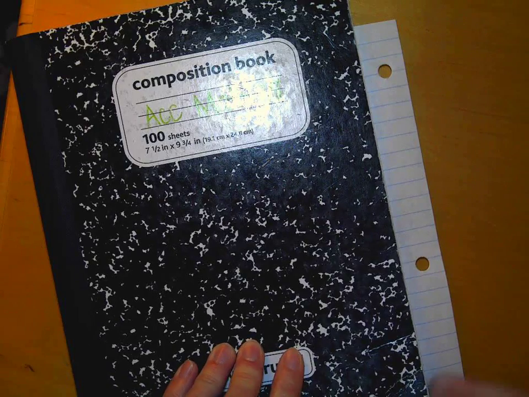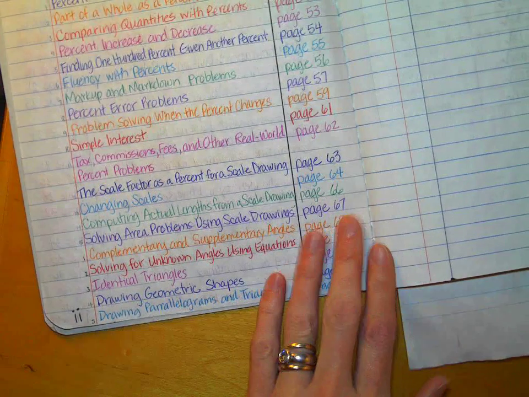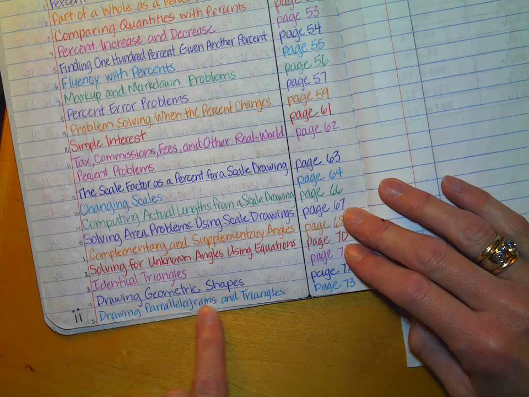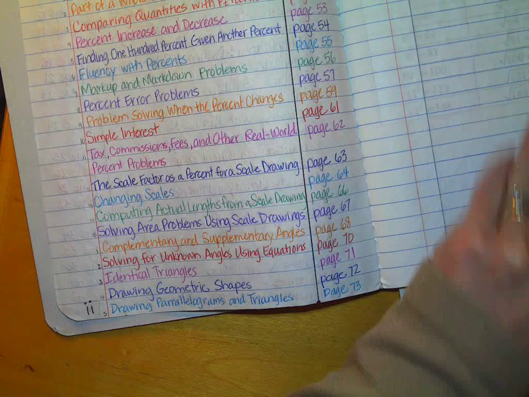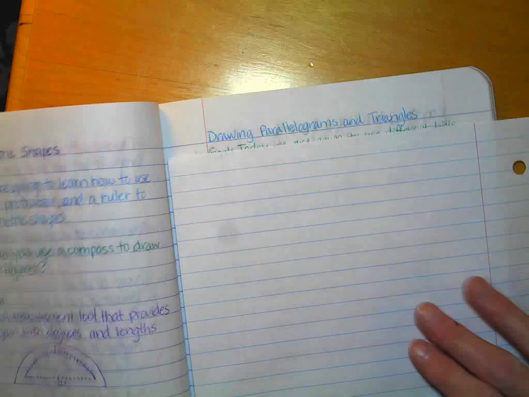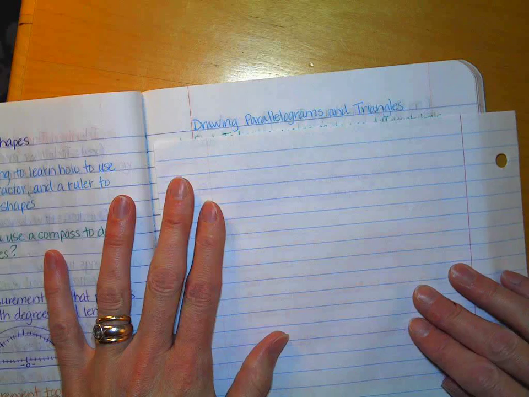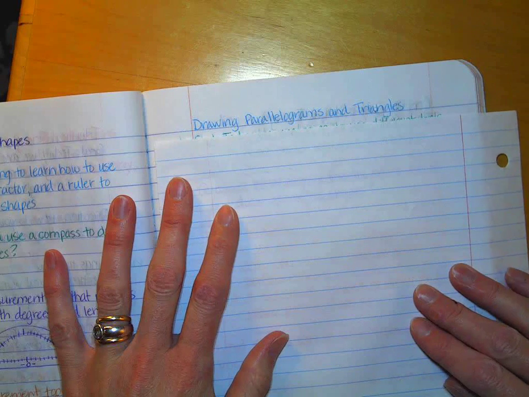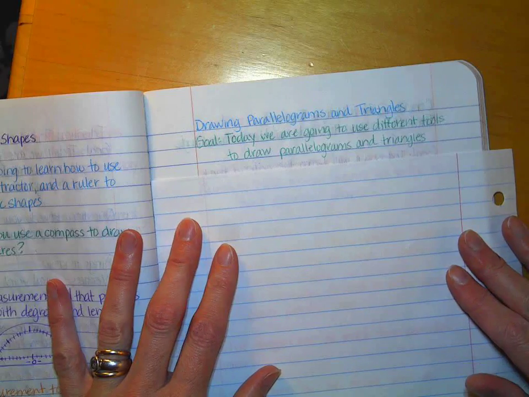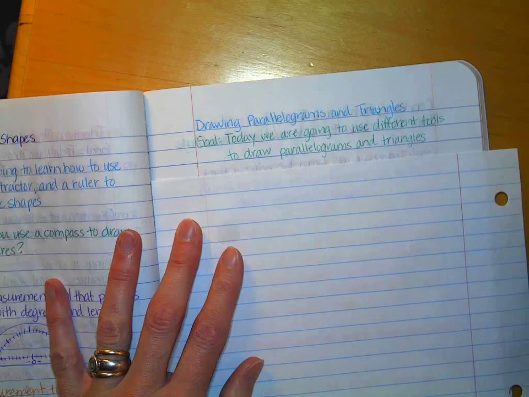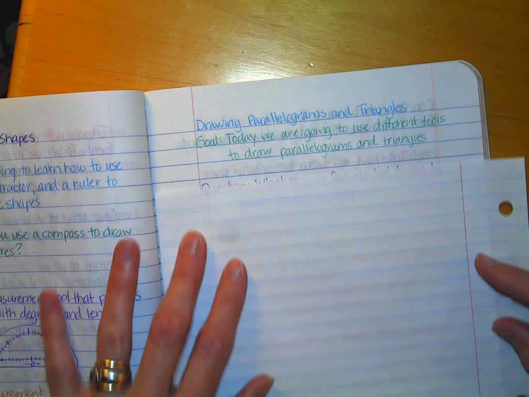We are still working in Module 11, and we are starting Lesson 5, called Drawing Parallelograms and Triangles. This can be found on page 73 of my comp book. Here is page 73, Drawing Parallelograms and Triangles. Our goal for today is to use different tools to draw parallelograms and triangles.